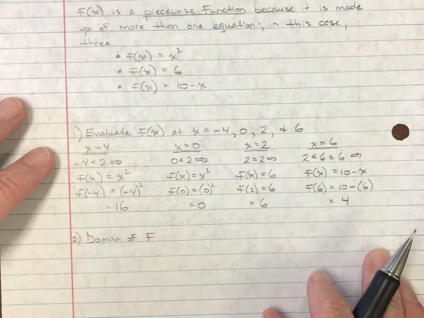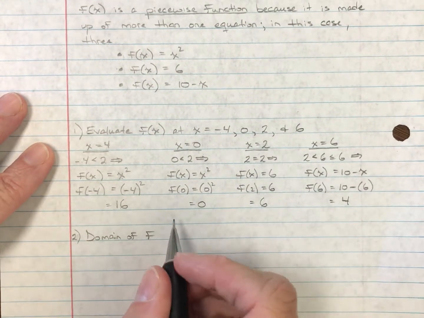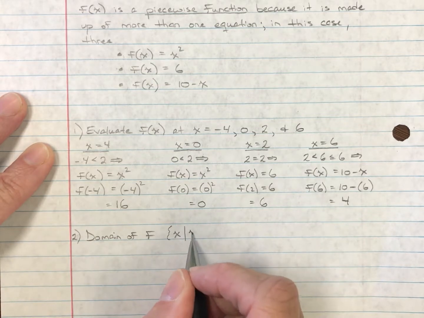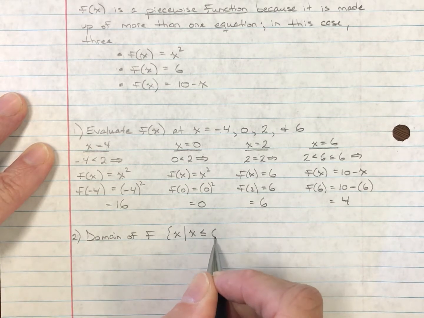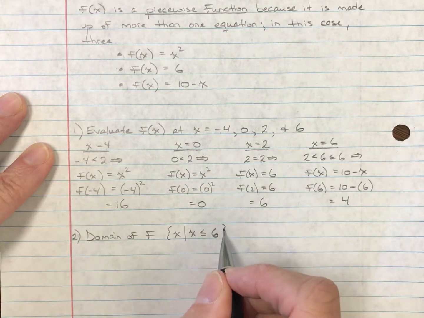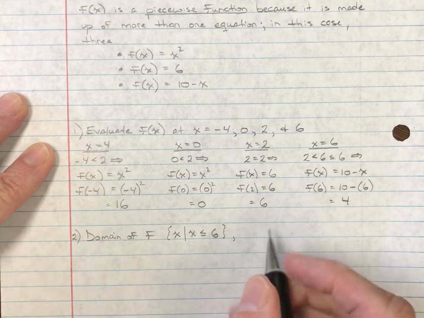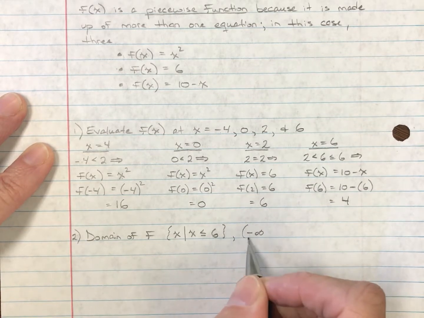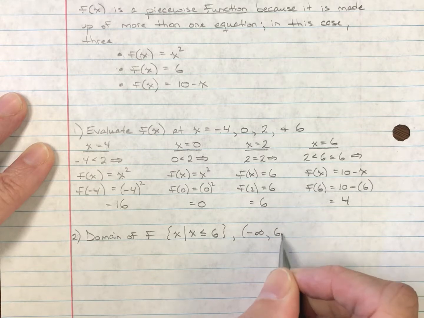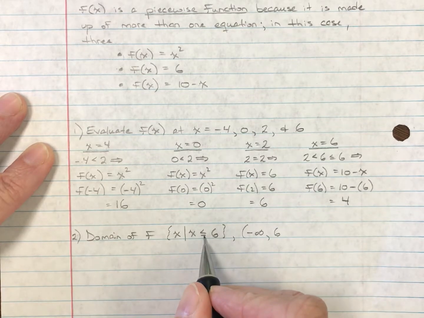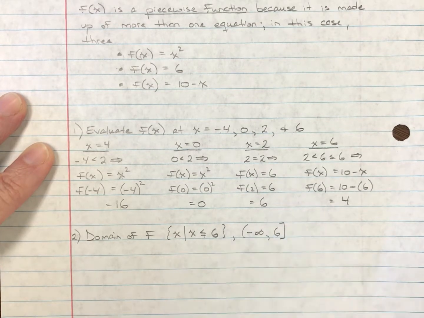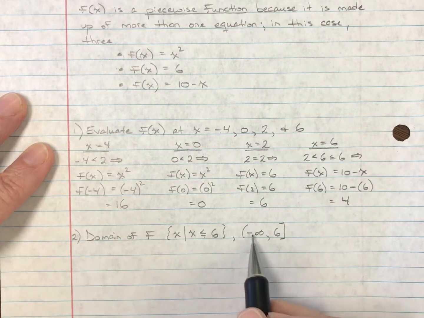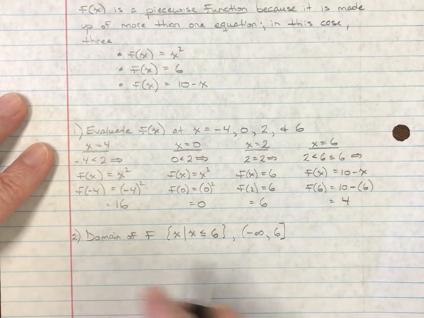So, if I come down to here, my domain in set notation is all x's such that x is less than or equal to 6. Okay, in interval notation, I'm going from negative infinity, so I have the parenthesis up to 6, and 6 is included. It's included here, so I use a bracket. And so there's my domain in set notation and in interval notation.